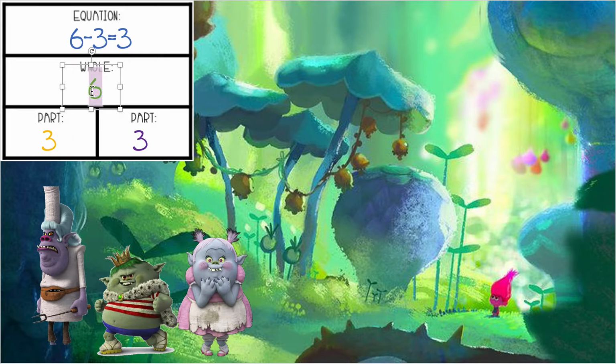I had 6 up here. We start with the biggest number. We start with the whole. I had 6. I took away 3 of them, and I had 3 left. So I have 3 left. I had 6, I took away 3, and I have 3 left.